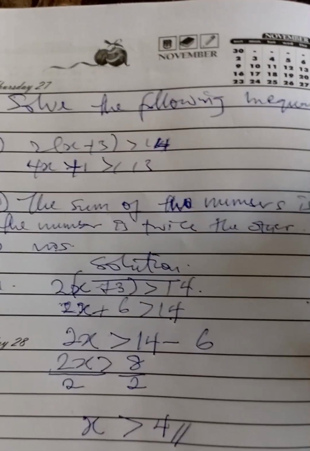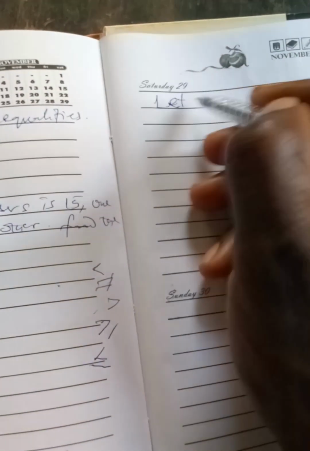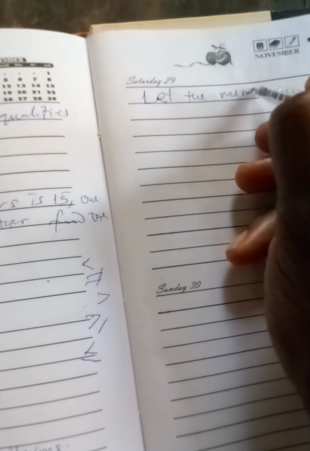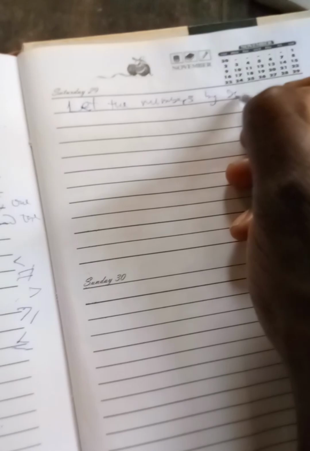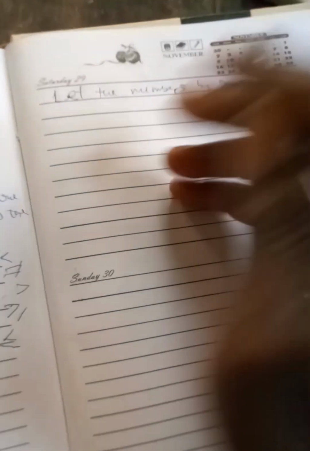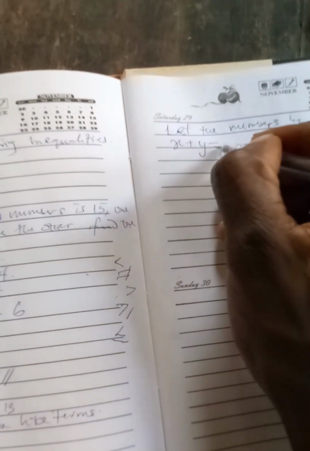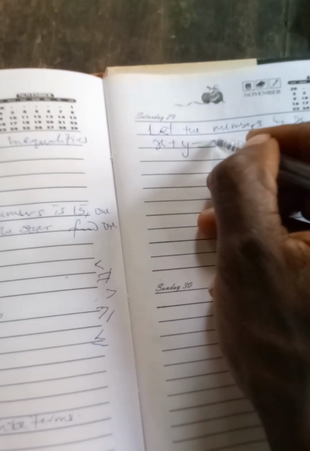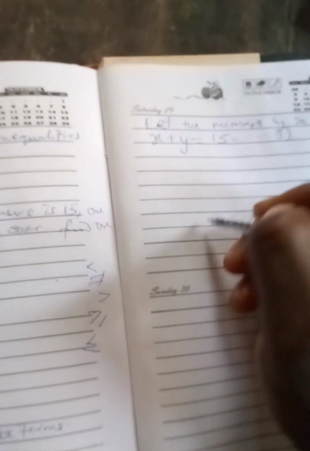They said the sum of two numbers. So the first thing is you say, let the numbers be x and y. So they said the sum of two numbers, that's x plus y. Now the sum, when you add the two numbers, x and y, it will give you 15. So let's call this equation 1.